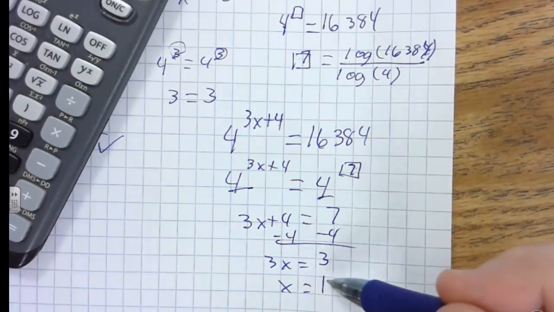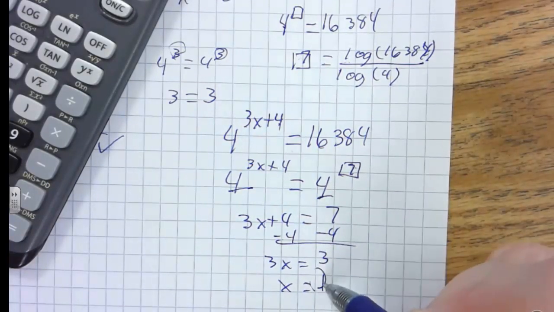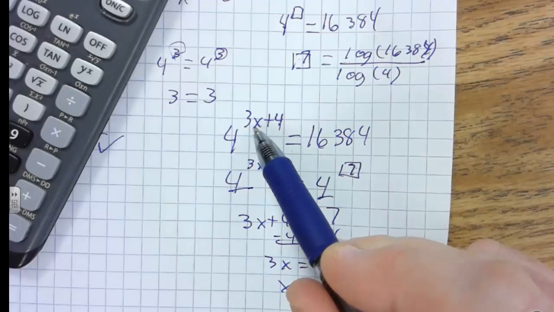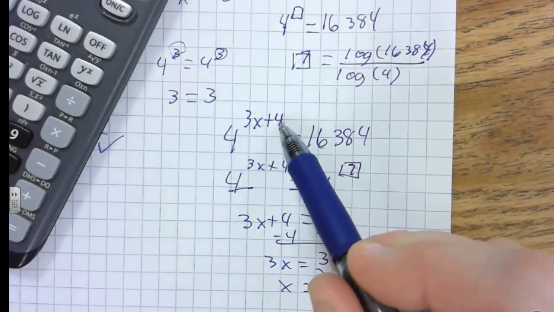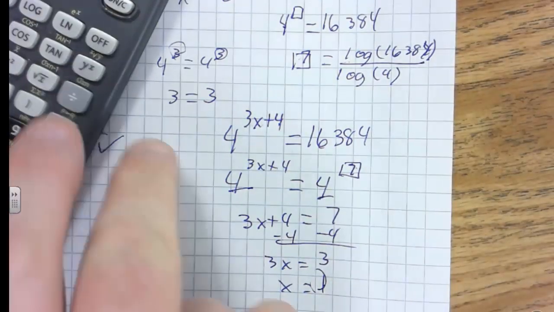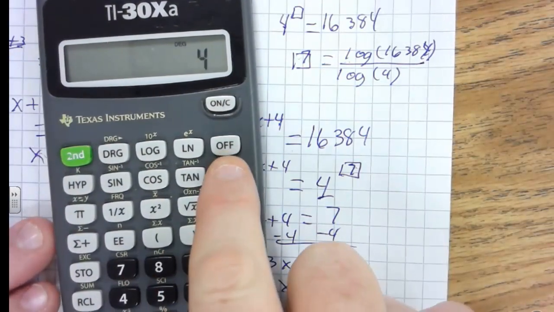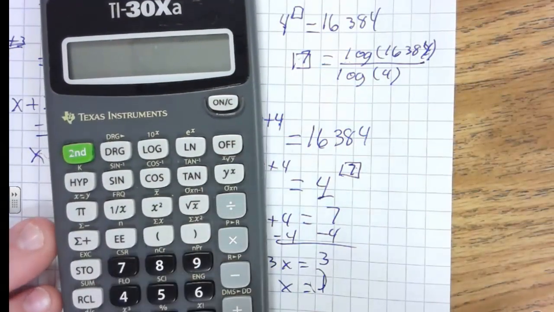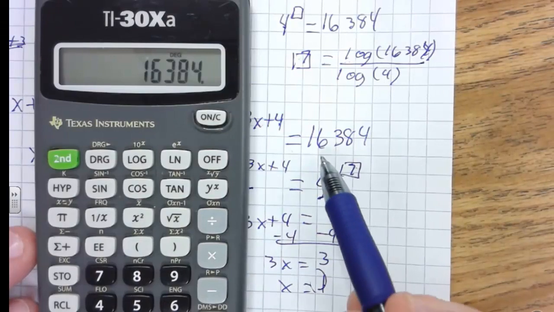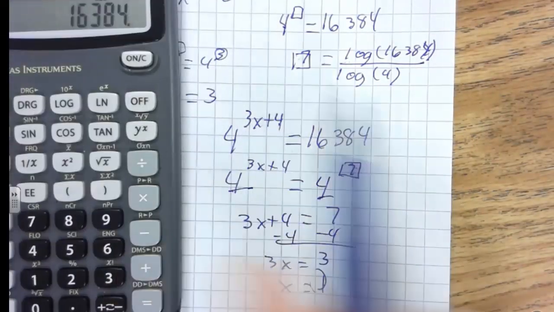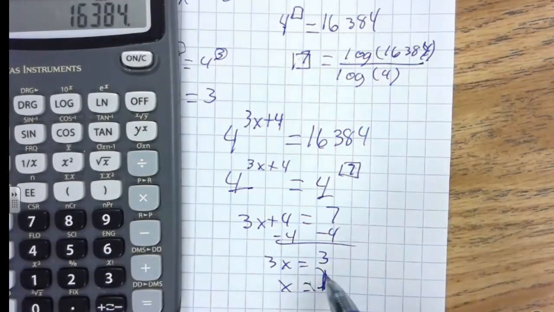And if you want to be absolutely certain you did it right, take this 1, substitute it here. 3 times 1 is 3. 3 plus 4 is 7. And 4 to the 7th power, just double check again, 4 raised to the 7th power. And you can see it does equal our 16,384. So we know that 1 is our solution.